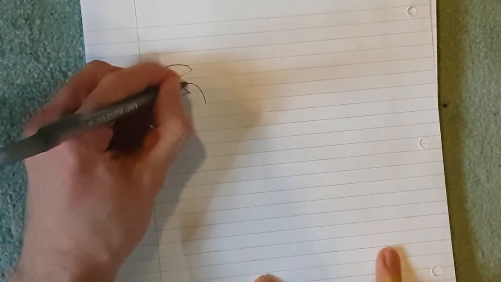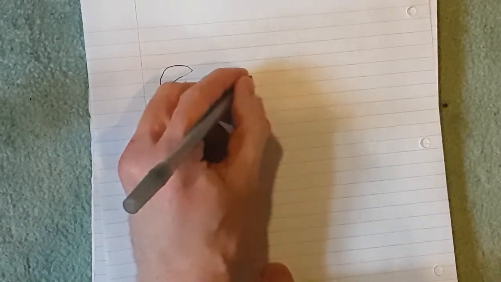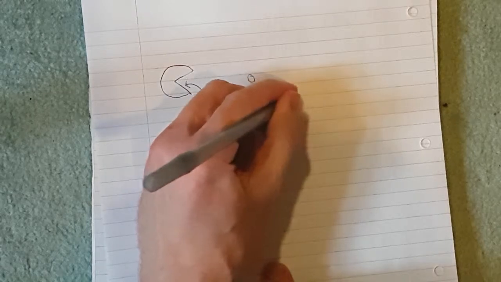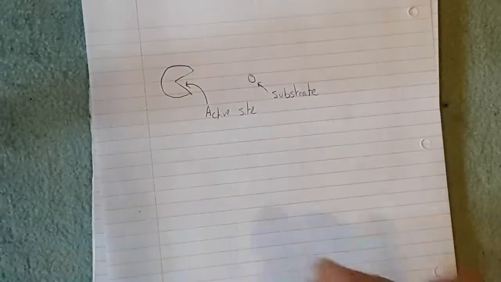And I would like to use Pac-Man when I talk about enzymes because Pac-Man is just great. So the first thing you need to know about enzymes is that they've got this thing called an active site, and that is where the substrate, so the thing that is being broken down, fits in. As everyone knows, Pac-Man likes to eat power pellets. So the power pellets, the substrate, will fit inside the active site and will then get broken down.